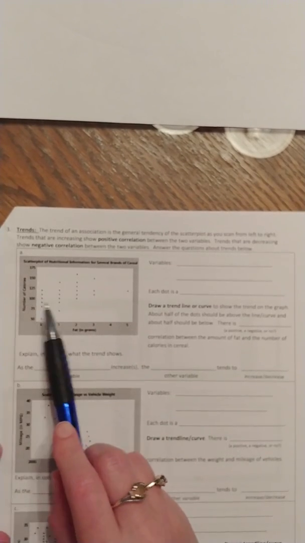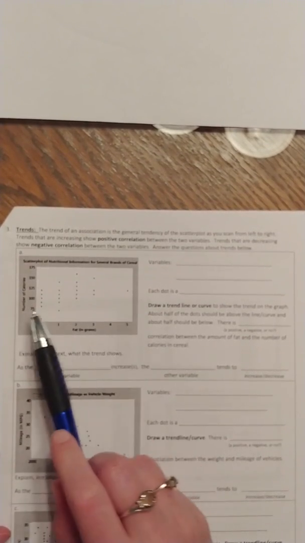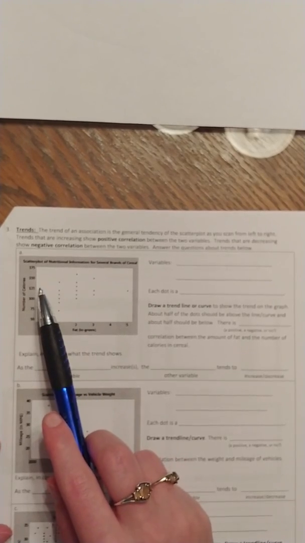All right, let's turn the page. So now we talk about what's called trends. So the trend of an association is the general tendency of the scatter plot as you scan from left to right. So we always read graphs from the left to the right, just like the way you read.